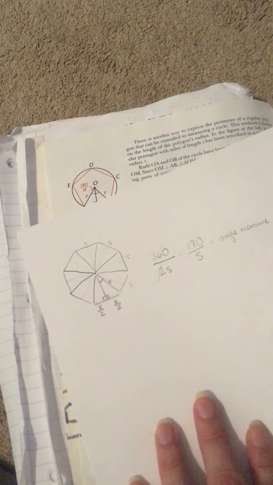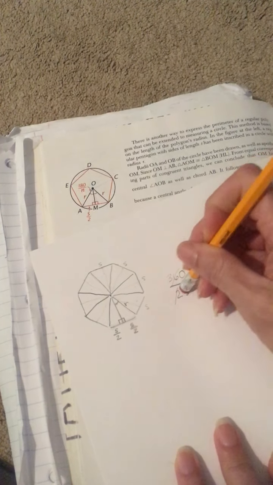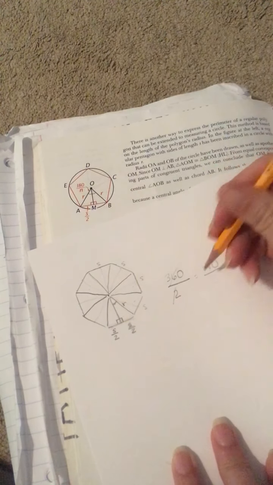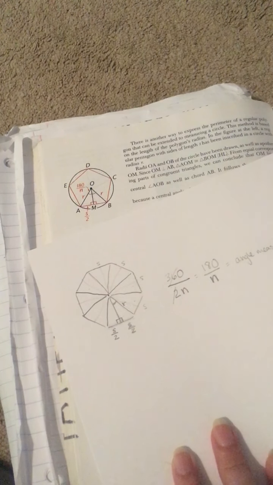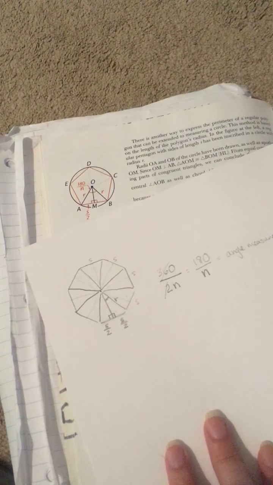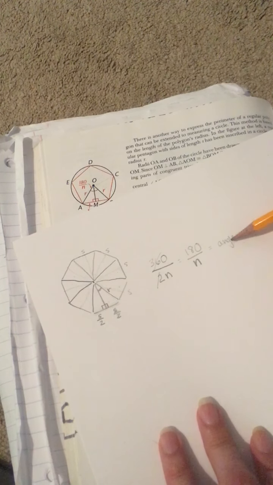That's why it can work for any figure that I have. Actually, so that I don't confuse this, let's use N for the number of sides, and S will be the length of each side. Then I'm not confusing you. So 180 over N is the measure of our angle.